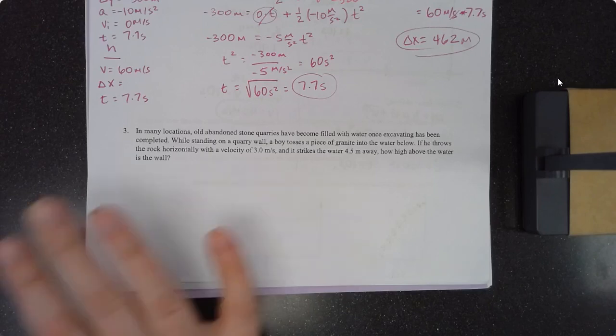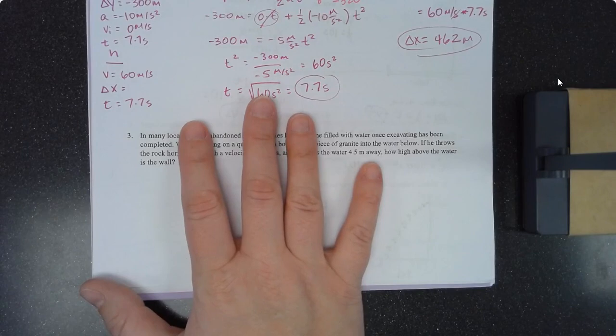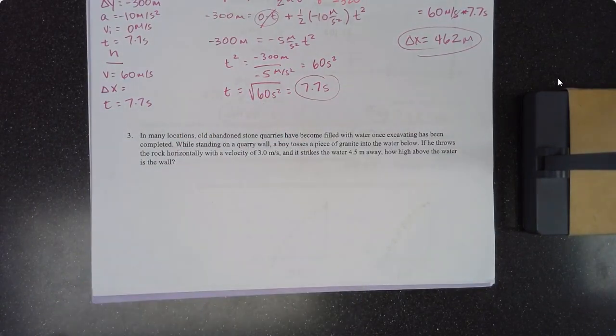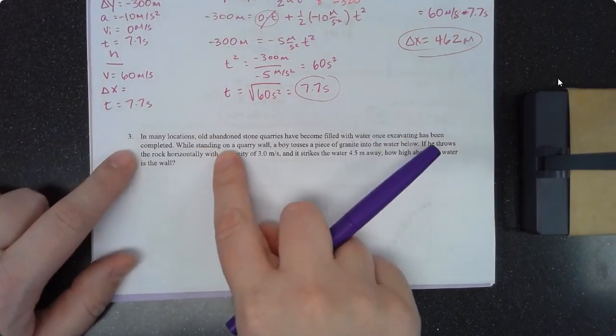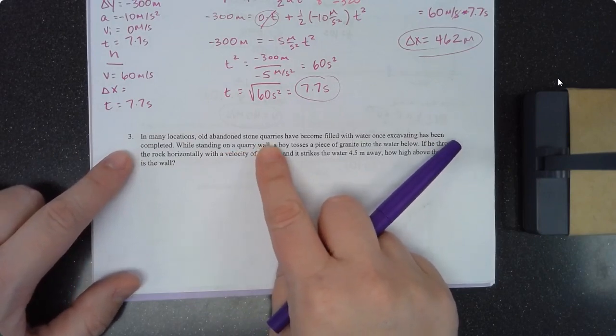So we already did problems number 1 and 2 from worksheet number 3. So we're going to start today with problem number 3. It says, in many locations, old abandoned stone quarries. So these are places where rocks have been dug up out of the ground and used for different things.